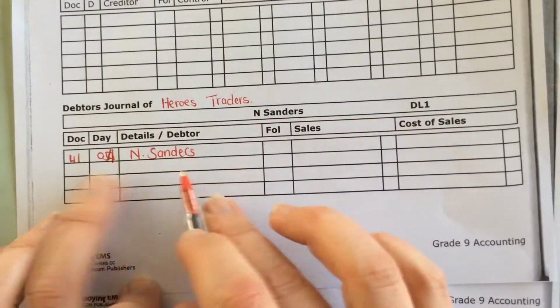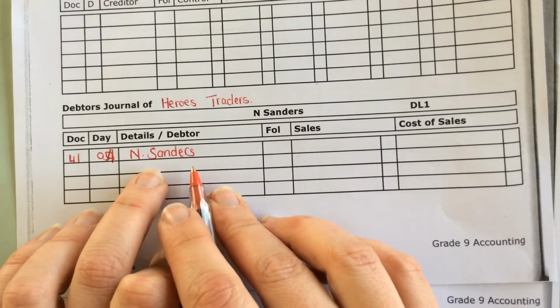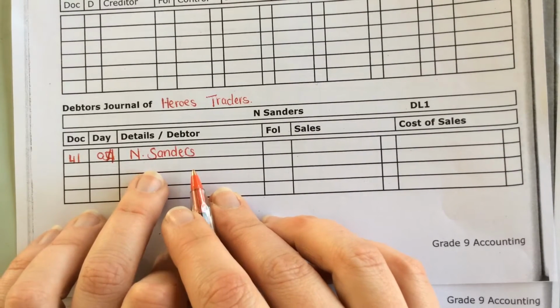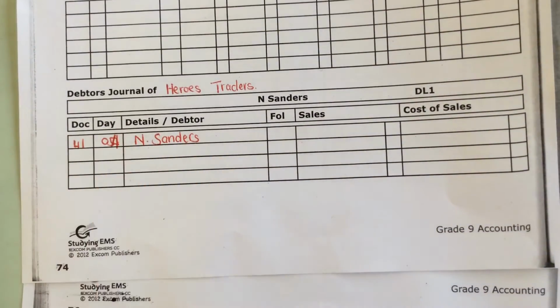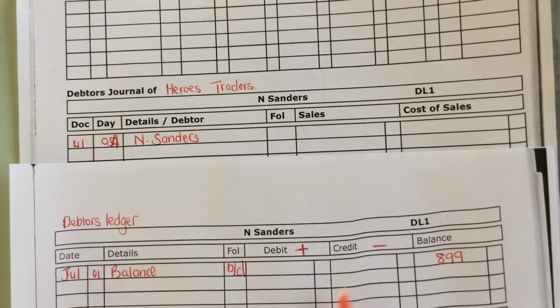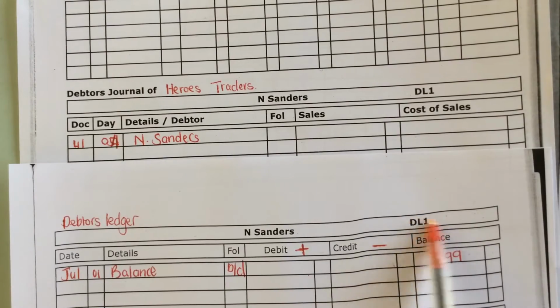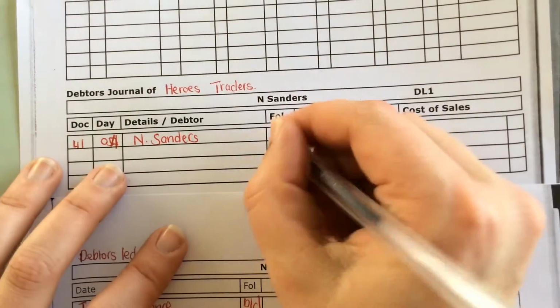Okay. This will definitely affect the amount that my debtor owes me. Do you agree? So I'm definitely going to put it in my debtor's ledger, which means you're going to refer to the debtor's number in the debtor's ledger. So you're going to write your DL1.